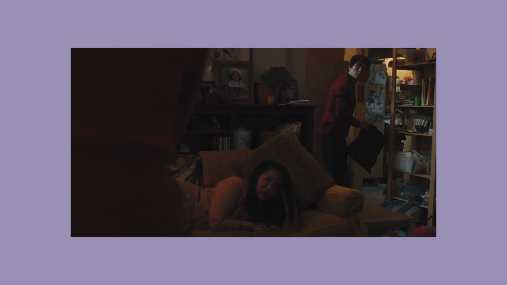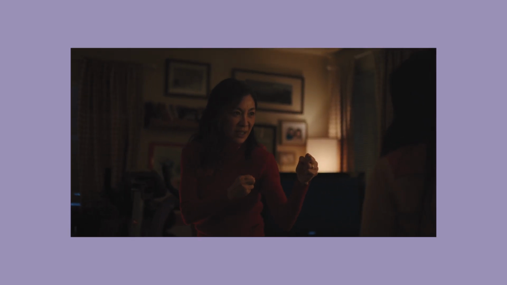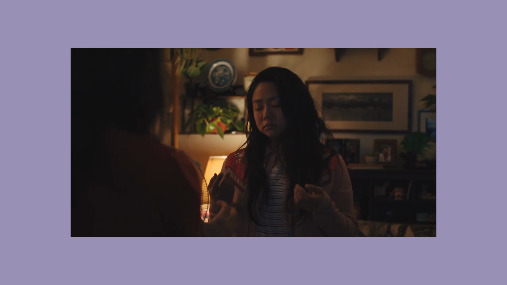So now that I've talked about Jobu at length, I did want to pay special attention to the scene in which she confronts Evelyn in her home. In this scene, we see a part of the house that we haven't really seen before. It's just as cluttered as the rest of the house. Exercise equipment, those plaid curtains, and it's literally just wall-to-wall picture frames.